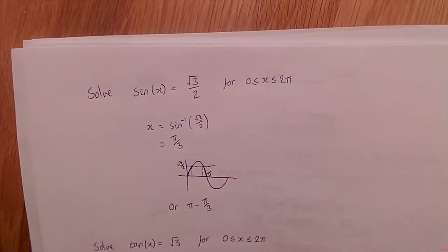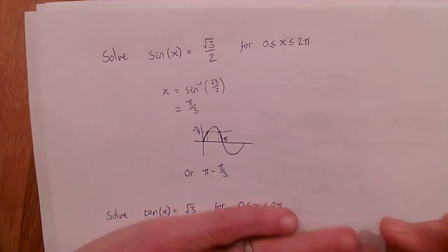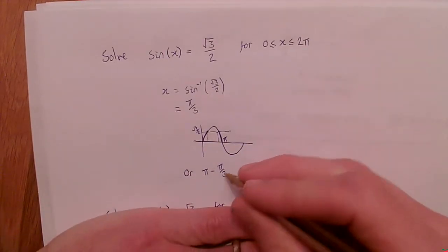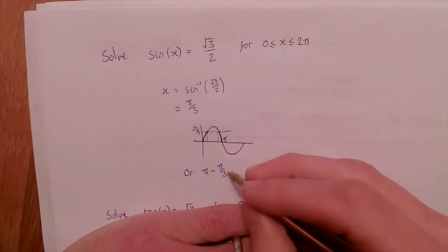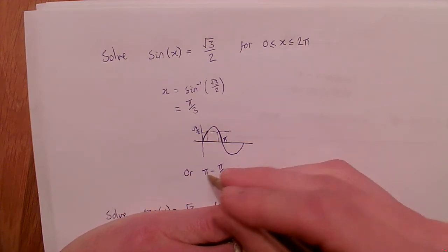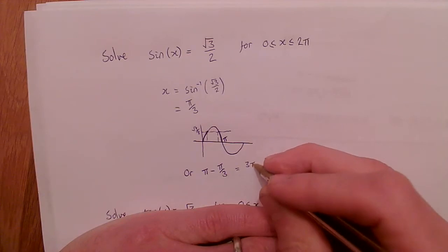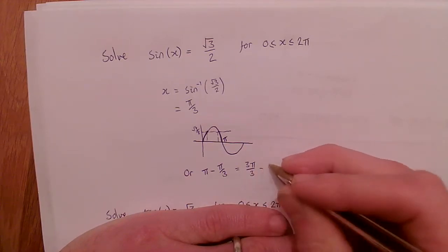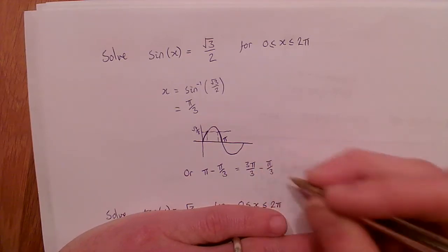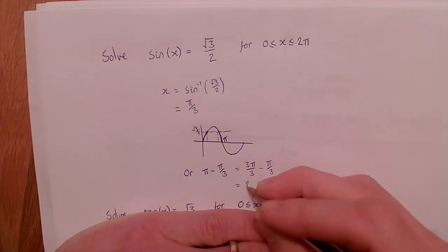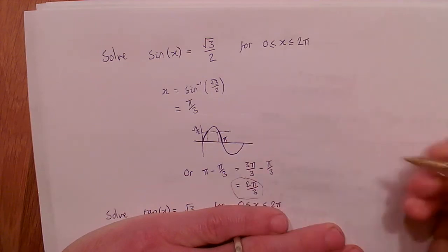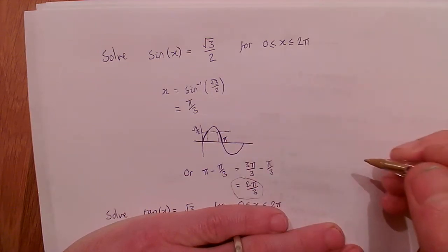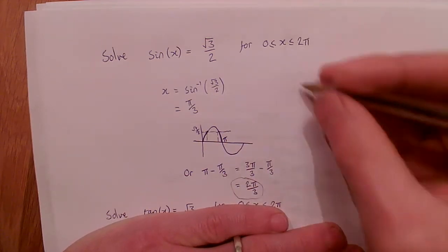Now, if we're working in exact values, this is more likely to be in a non-calculator paper. So we've got to think what to do here. Well, we're working in thirds. So a whole pi is the same as 3 pi over 3. Take away 1 pi over 3. So what are we left with? Well, we get left with 2 pi over 3. There's our answer in radians. 2 pi over 3 is our other value where this happens.